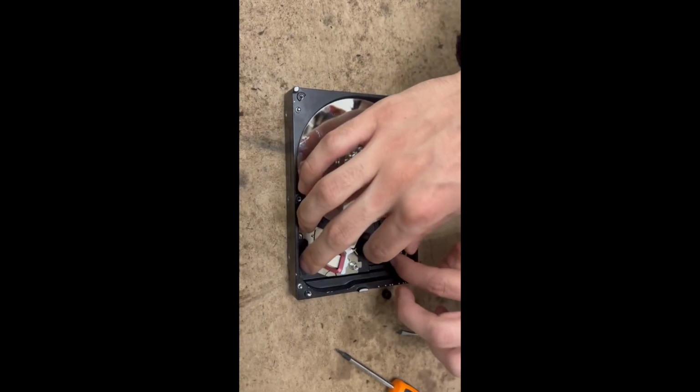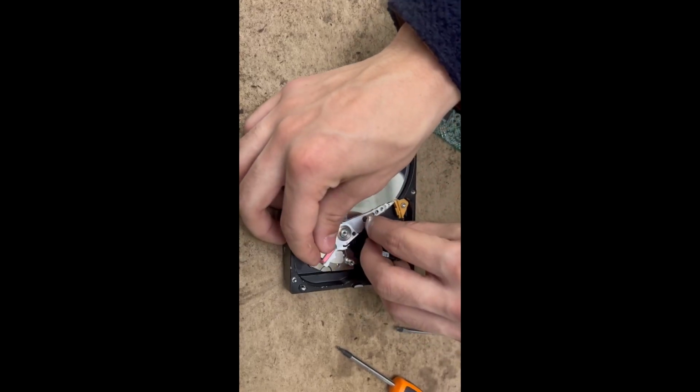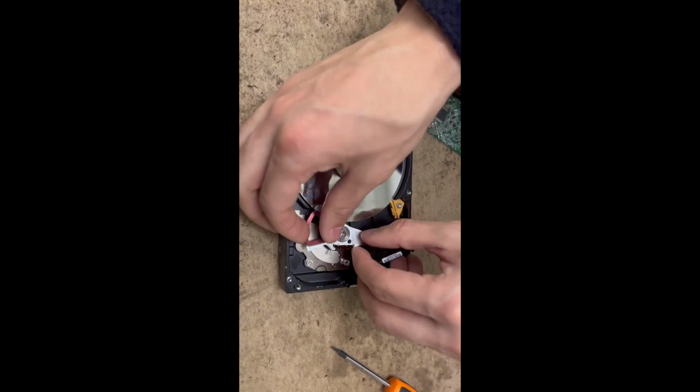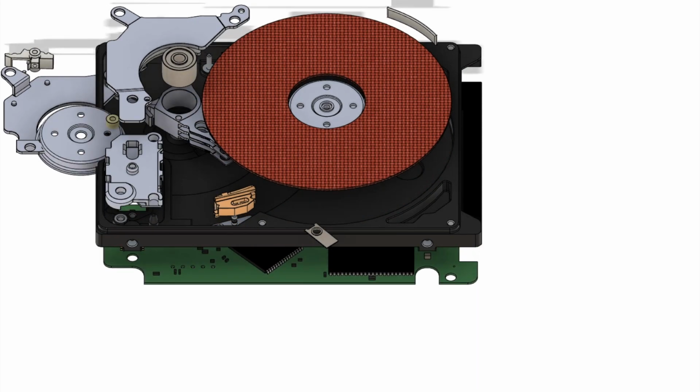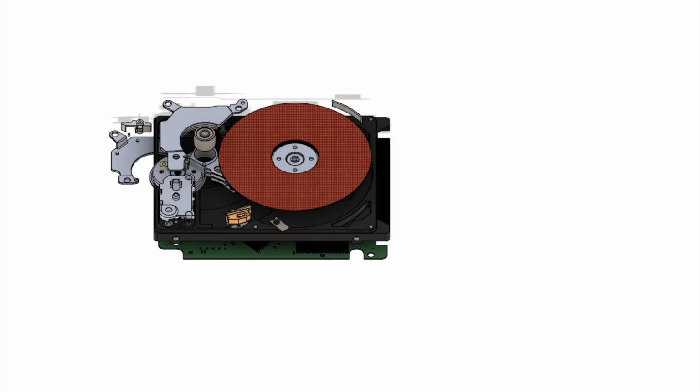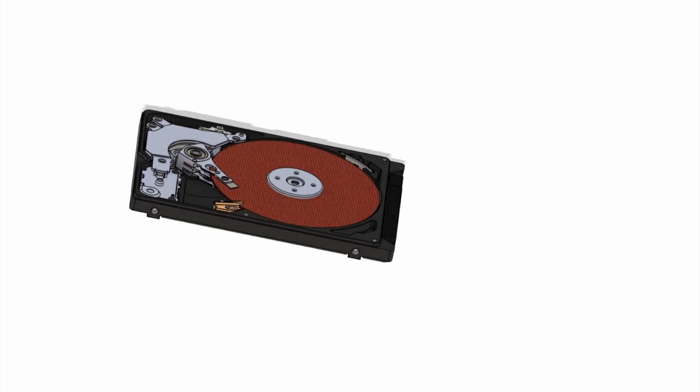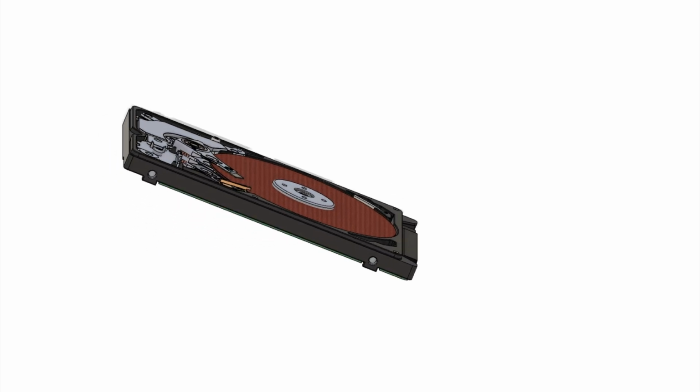Inside of a hard drive, there's an aluminum platter covered with microscopic granules of magnetic material pictured here. It spins at speeds upwards of 5,400 RPM, while a read and write head hovers only 3 nanometers above, which is about the diameter of a DNA helix.